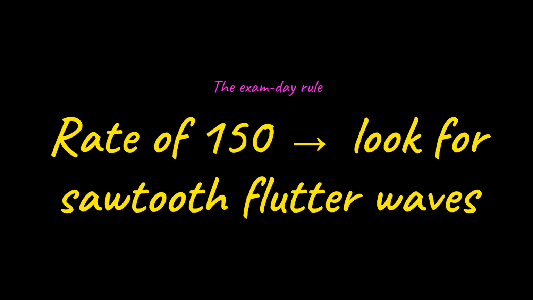Seeing sawtooth flutter waves between each QRS, especially 2 per cycle, confirms atrial flutter with 2-to-1 conduction and changes the clinical workup entirely.